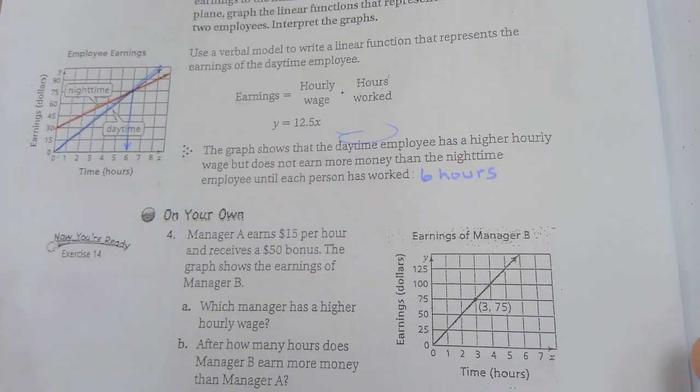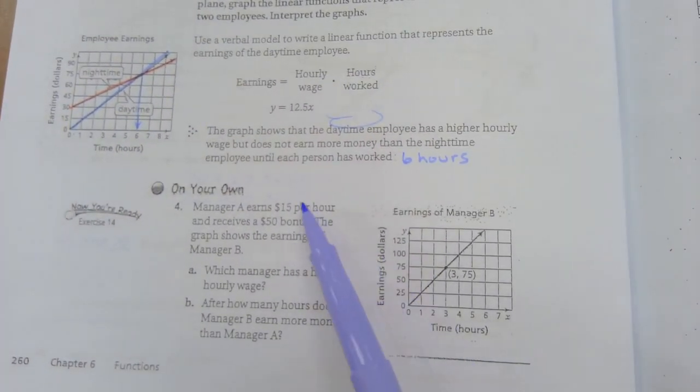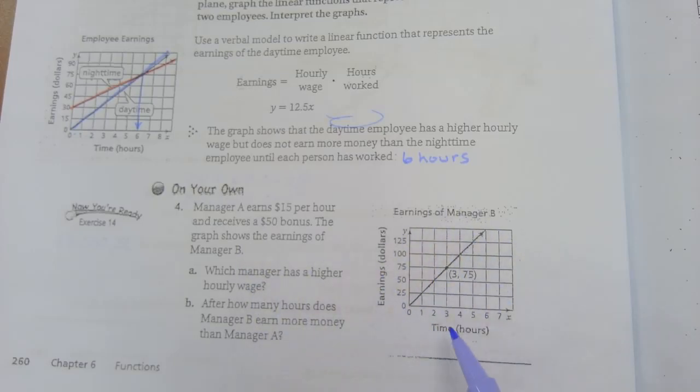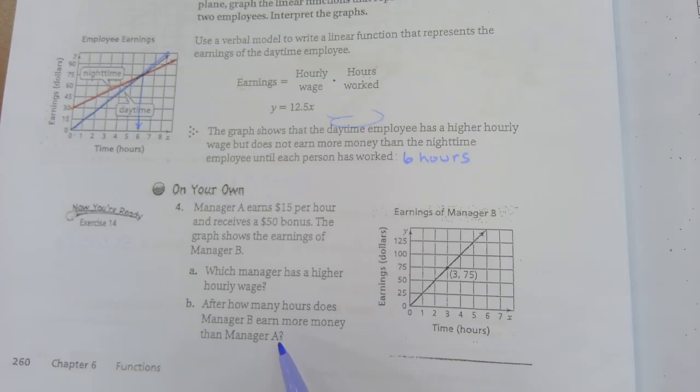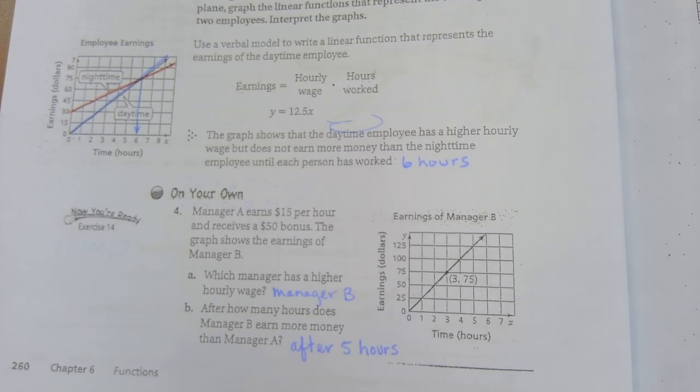Okay, so now on your own, see if you can answer these questions. Manager A earns $15 per hour and receives a $50 bonus. The graph shows the earnings of manager B. Here's your graph. Look at your labels and your title. Which manager has the higher hourly wage? After how many hours does manager B earn more money than manager A? So go ahead and take a moment. Okay, and there are the answers that you should have had for that one.